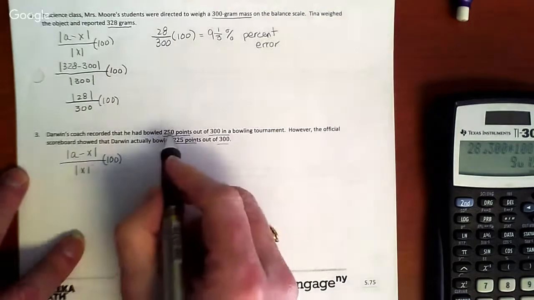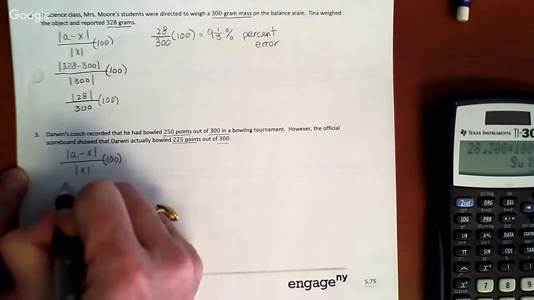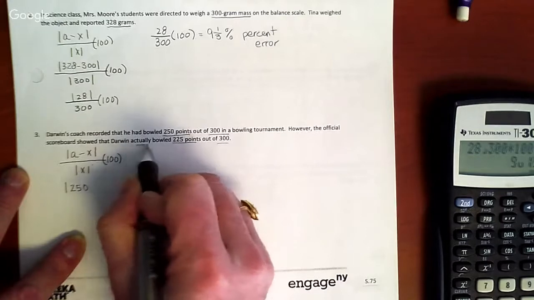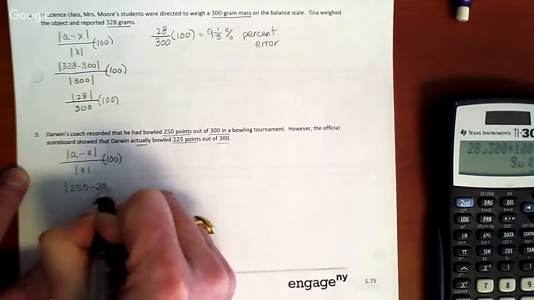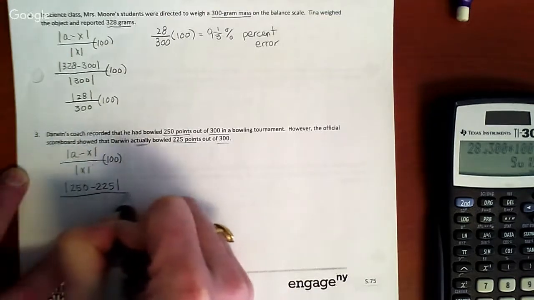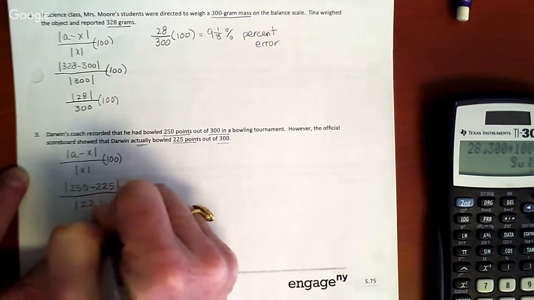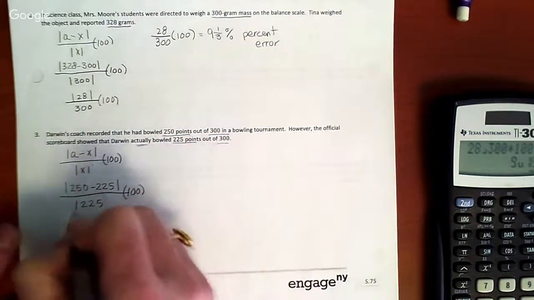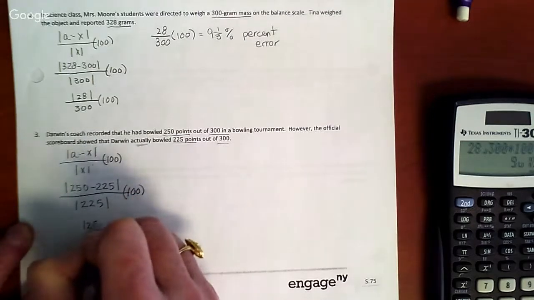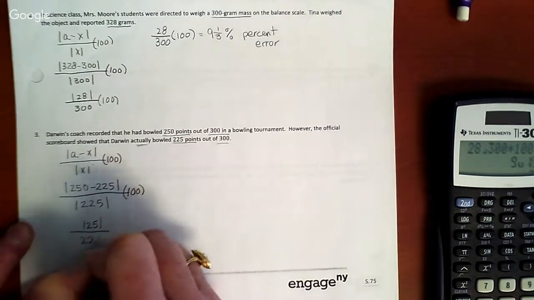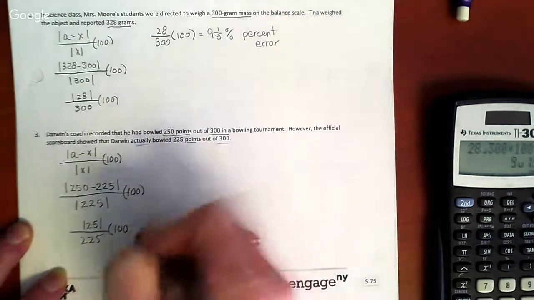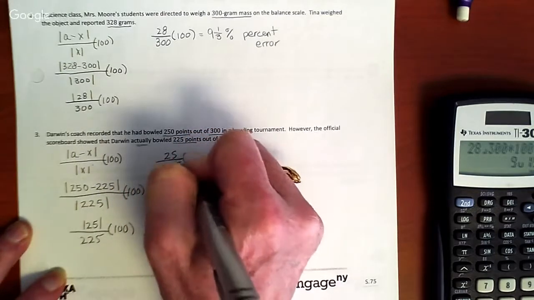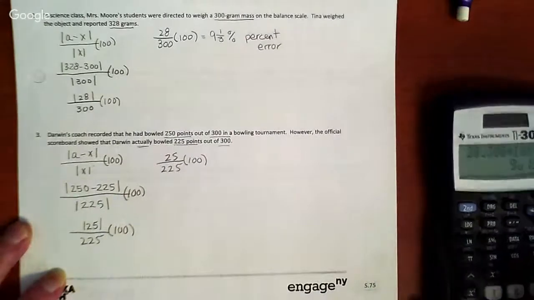So he had recorded that he bowled the 250, but it actually was 225. So the absolute value of 25 over 225 times 100. So now we have 25 over 225 times 100. That will give us our percent error.